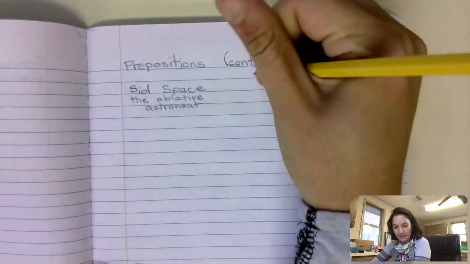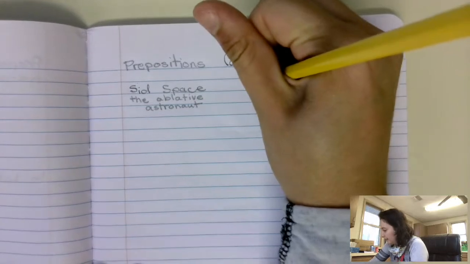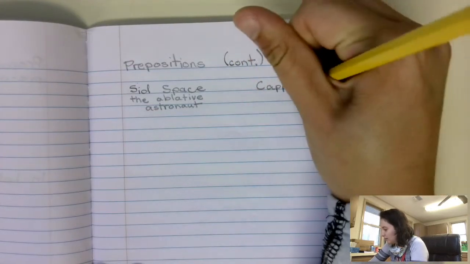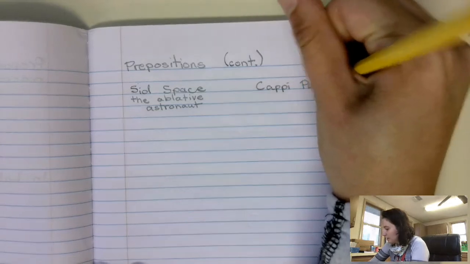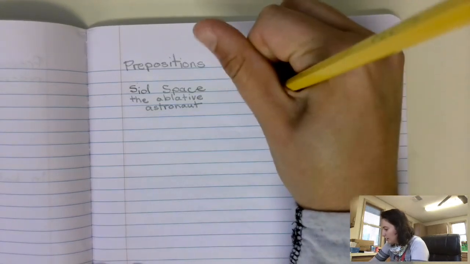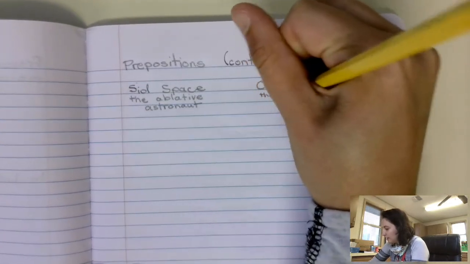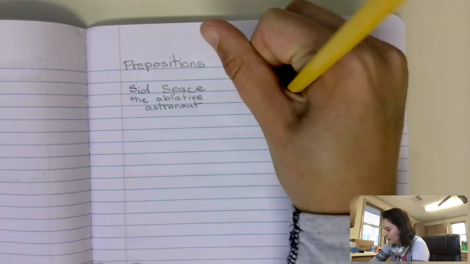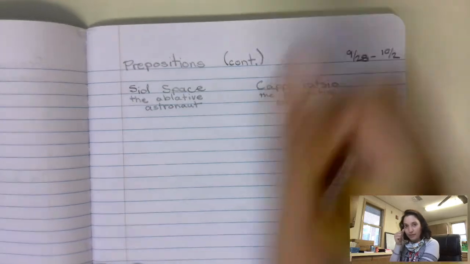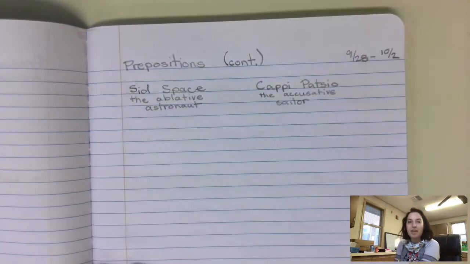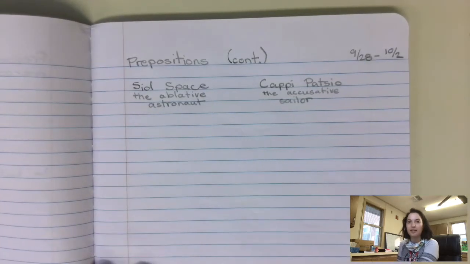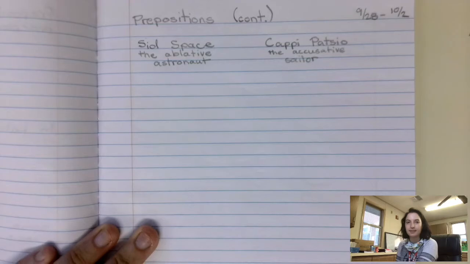And then there is capitio, the accusative sailor. So these two names are going to help us memorize which prepositions are ablative and which prepositions take accusative objects.